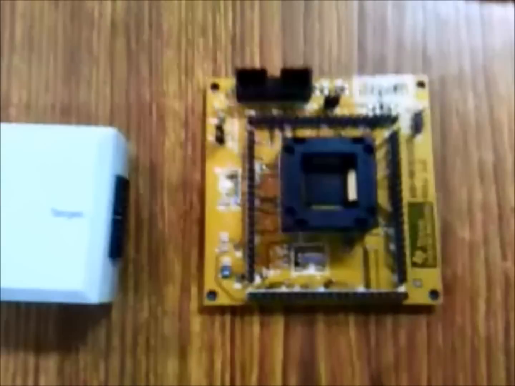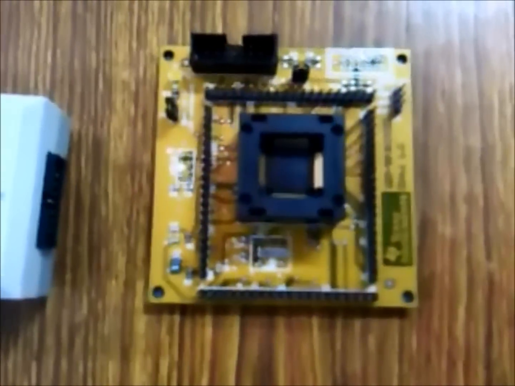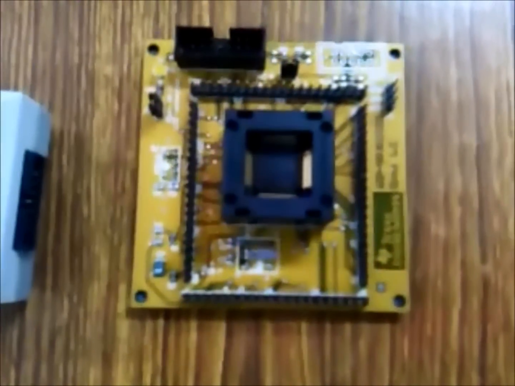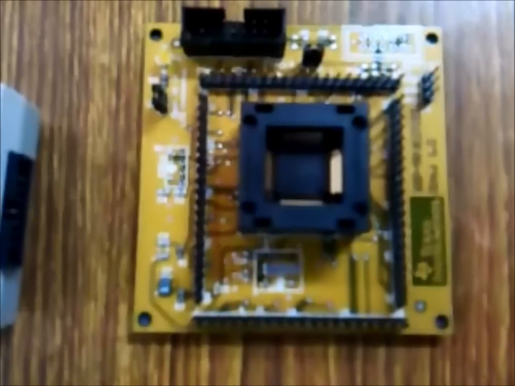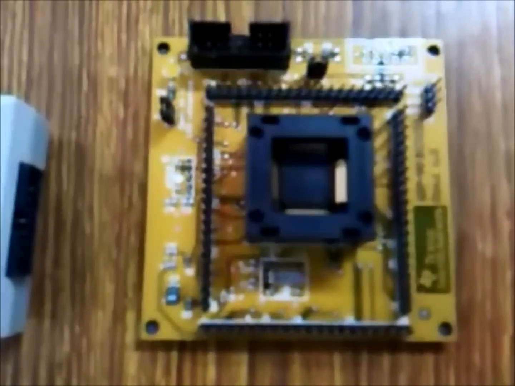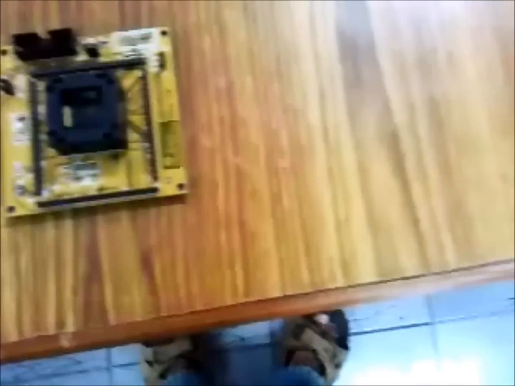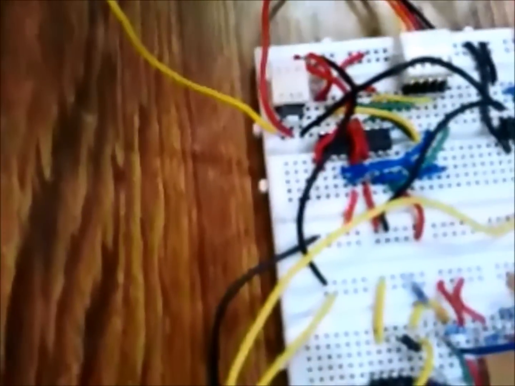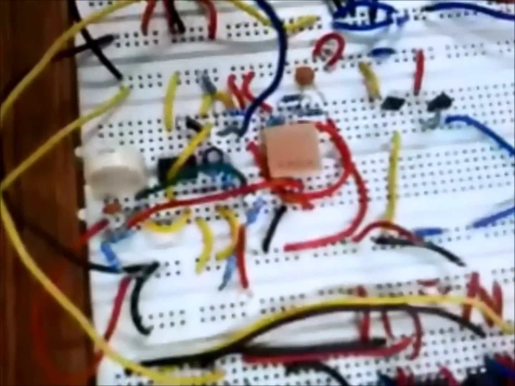This is the TI evaluation board which is used in our project. The microcontroller used here is MSP430FG478. Among other components of TI, we used a voltage regulator and a 555 timer.